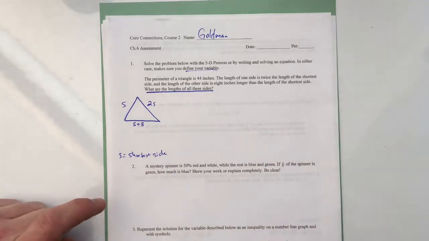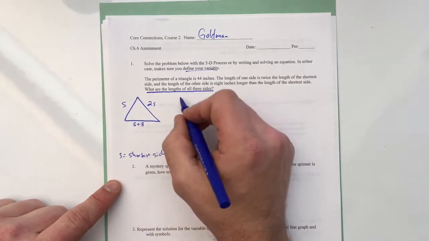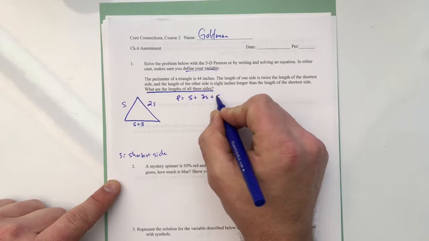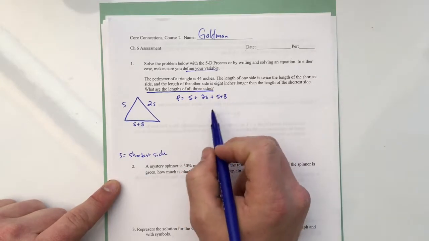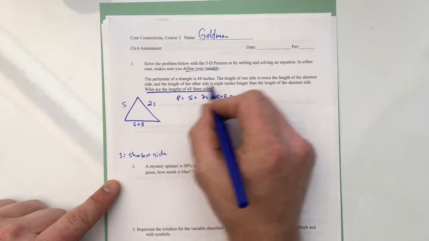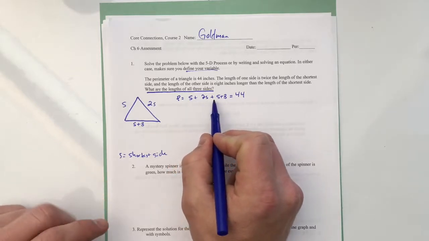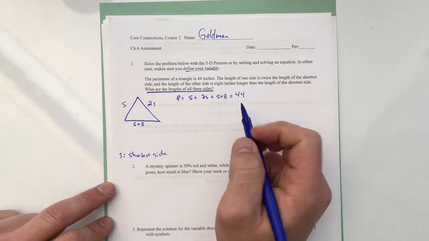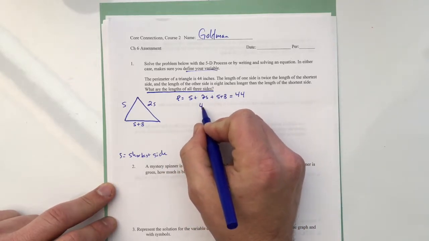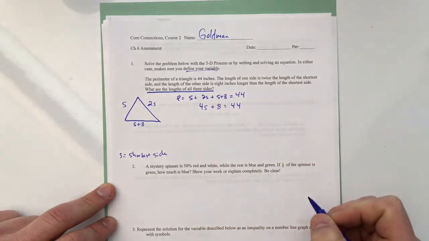So I'm going to set this up as an equation. You could set it up as a 5D process. But I know that the perimeter equals S plus 2S plus S plus 8. Right? I just add up all three sides for perimeter, and I know that equals 44. So this is my equation. S plus 2S plus S plus 8 equals 44. S plus 2S plus S, I'm going to combine like terms. That gives me 4S plus 8 equals 44.